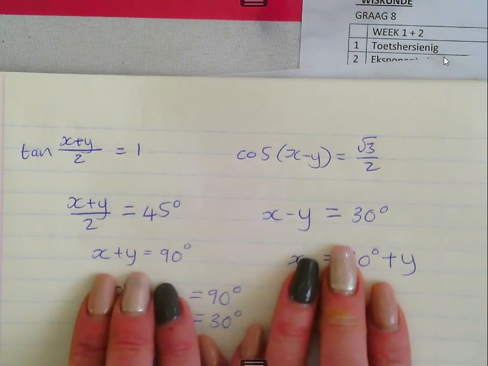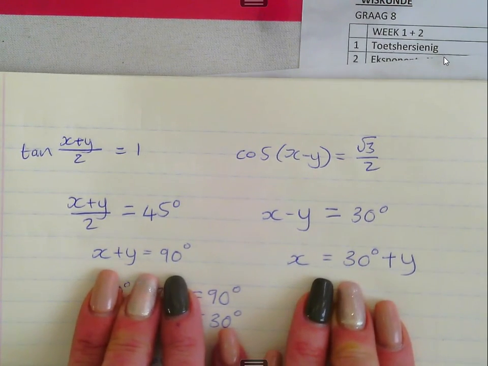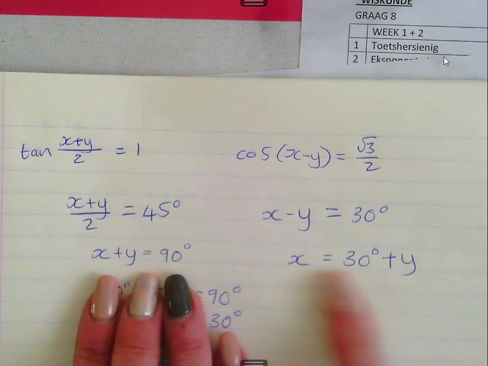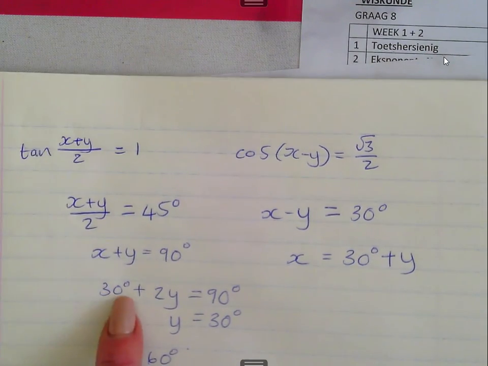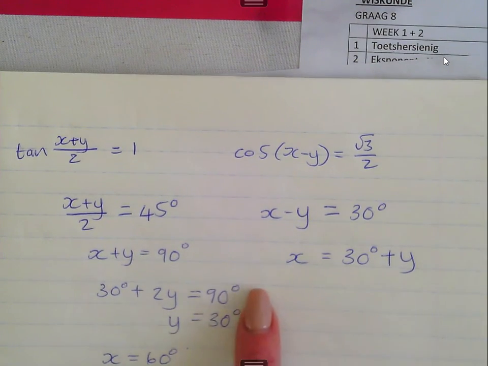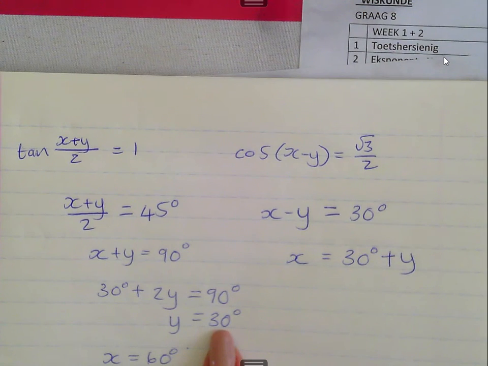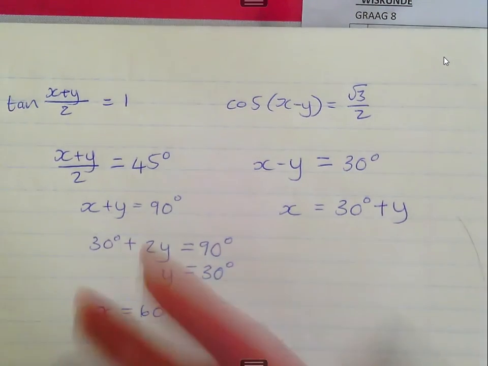So this one I took the 2 over, it's x plus y is 90. And this one I just got the x alone. 30 plus y. Fine? You all understand that? No? Nothing funny? Have I done something that you've never heard of in your entire life? No? Okay? Now I can put that one into this equation. So it's x. In the place of x I put 30 plus y. So it's 30 plus 2y. I took the 30 over. It's 60 divided by 2 is 30. And then what minus 30 is 30, 60. X is 60.